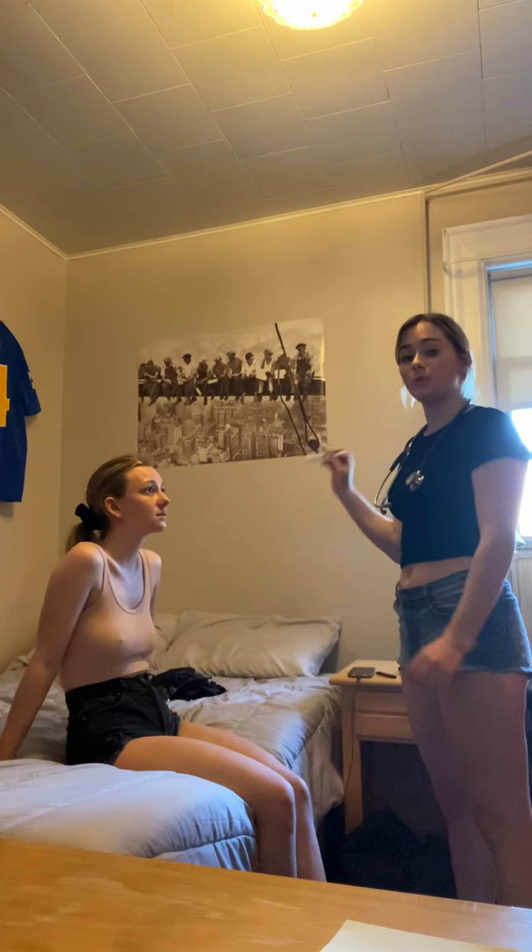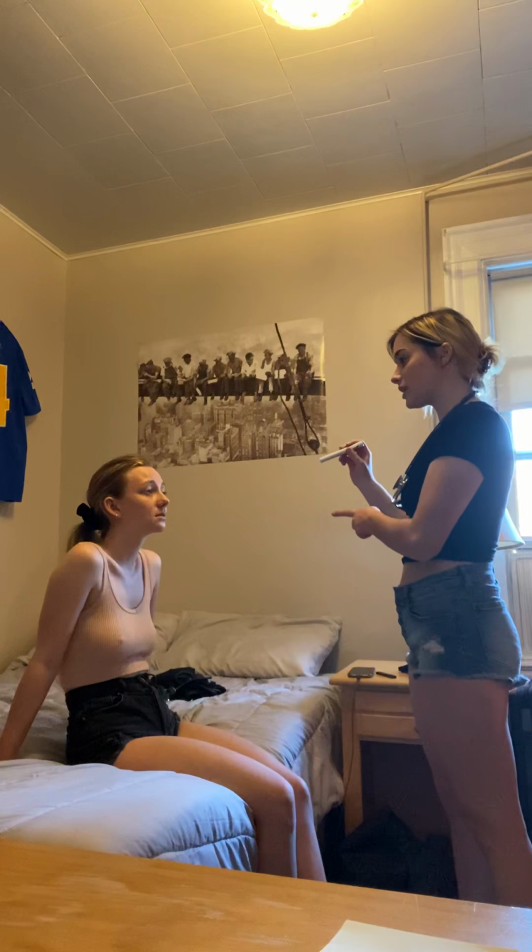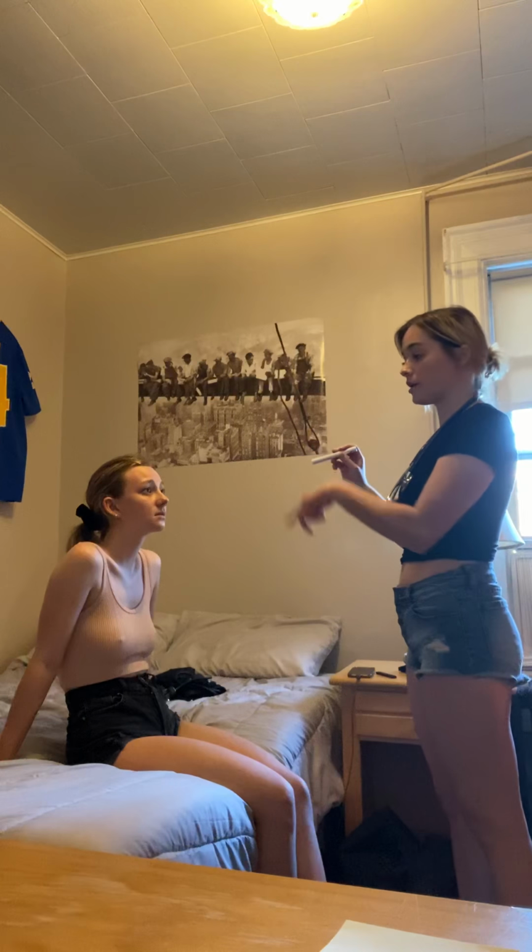So I'm going to be testing PERRLA right now for the first part of her neurological assessment. And I'm going to be testing constriction and accommodation. So for constriction, I'm going to shine my light in one of her pupils, and I'm going to watch for that pupil to constrict. And then when I do it again, I'm going to watch for the other pupil to constrict, and then I'm going to do it to both sides.